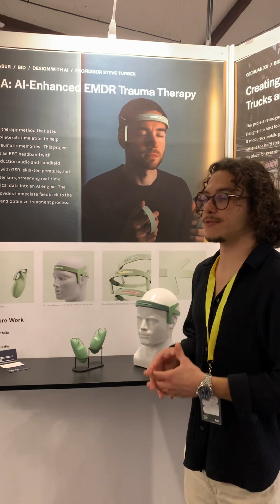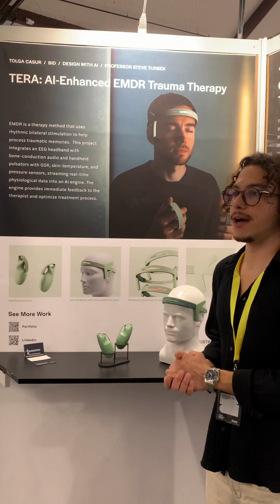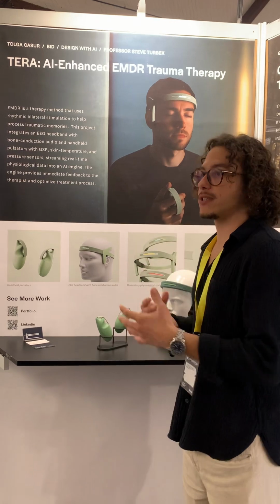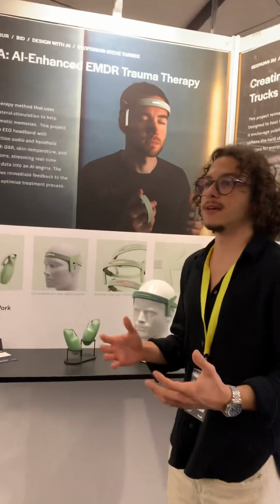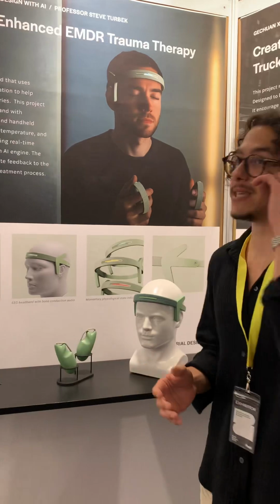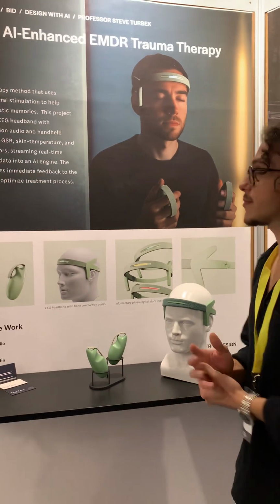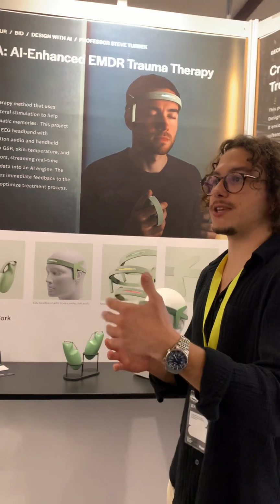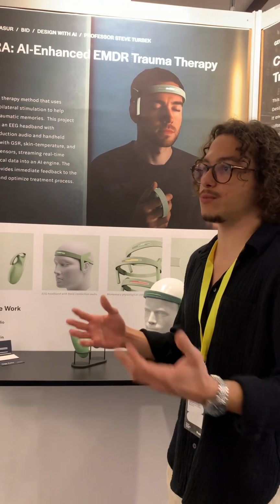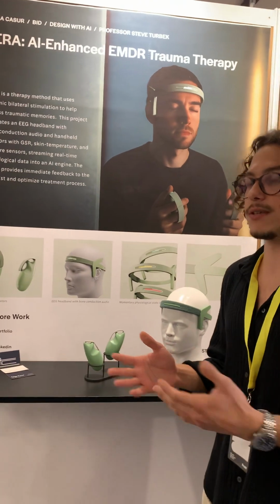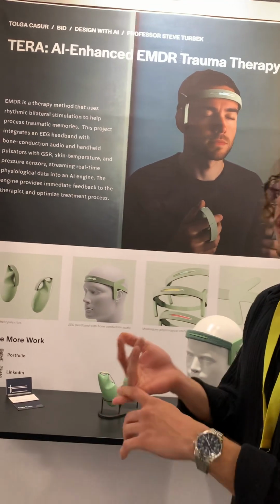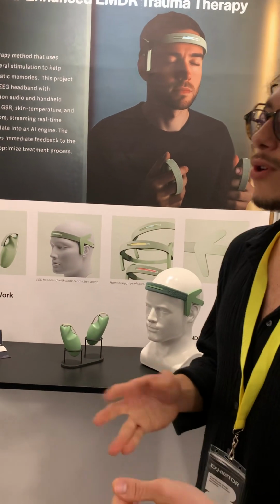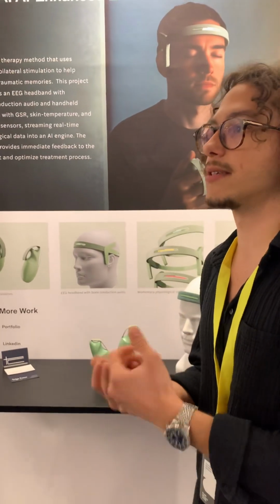I'm designing a specific device for the EMDR therapy method, which is used for reprocessing traumatic memories, especially with patients that have PTSD problems. What it does is allow patients to reprocess their memories through bilateral stimulation, which is accomplished through either sensory, visual, or auditory feedback. I focus my project on both auditory and sensory feedback.